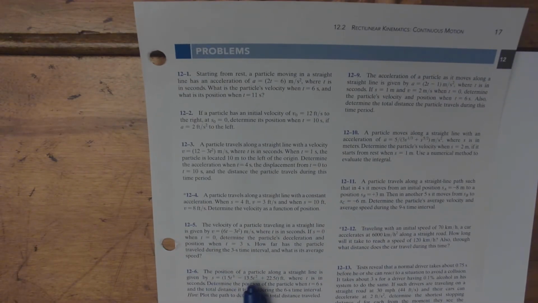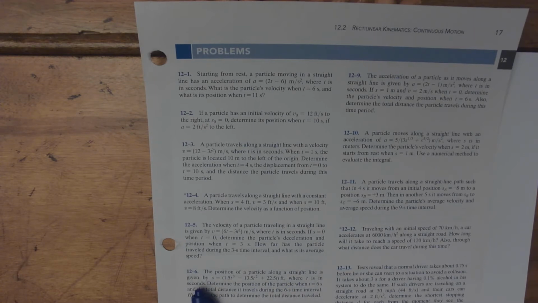So, for problem 12.6, we have the position of a particle along a straight line is given by s equals 1.5 t cubed minus 13.5 t squared plus 22.5 t in feet, where t is in seconds. We want to determine the position of the particle when t is equal to 6 seconds and the total distance it travels during the 6-second time interval. And we're given a hint to plot the path to determine the total distance traveled.